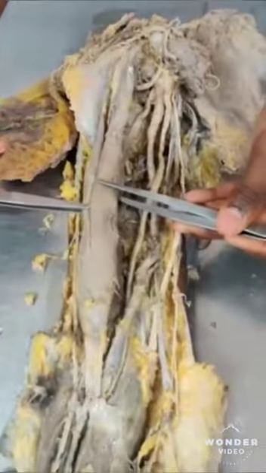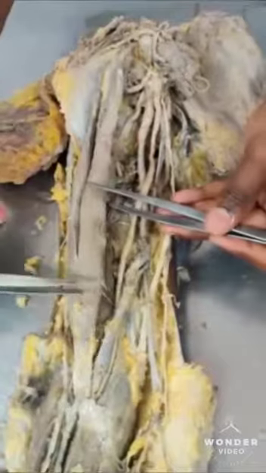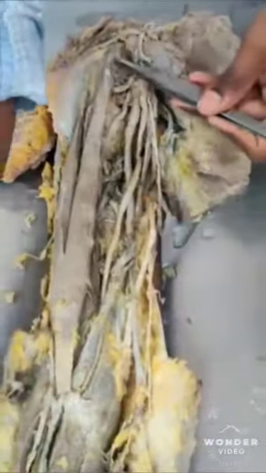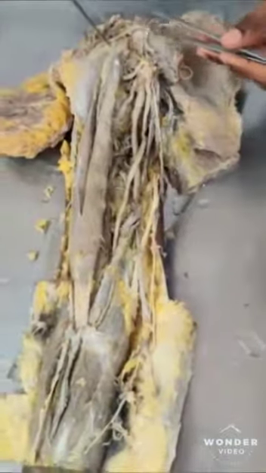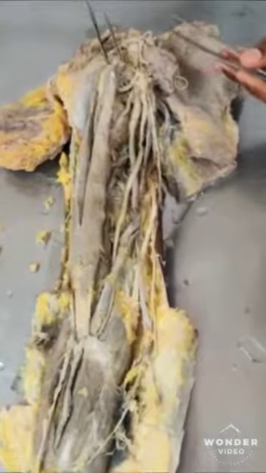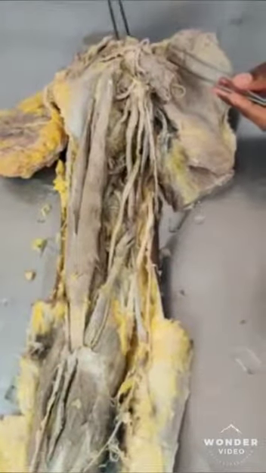The long head prevents upward displacement of the head of the humerus. It can be tested against resistance. Brachialis muscle is the main flexor. It helps in the flexion of the forearm at the elbow joint.